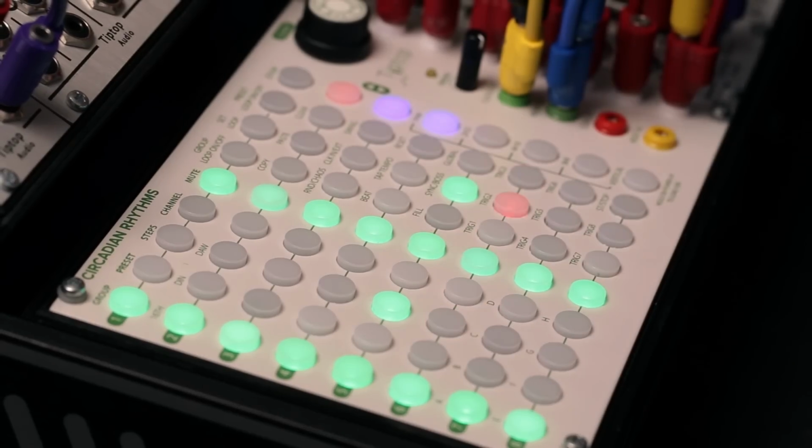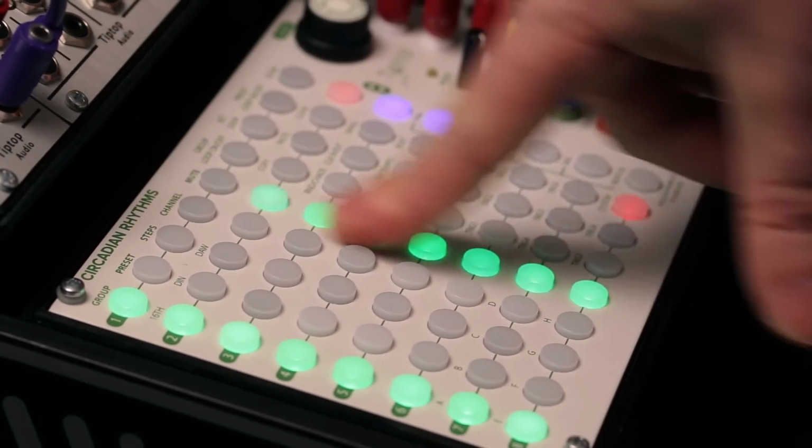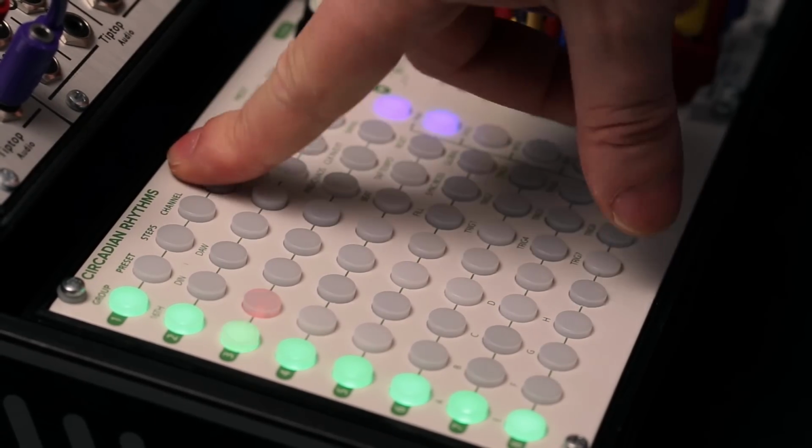So if I go back here, I'm on the bass drum. Let's say I do this. Let's say I want to do this.